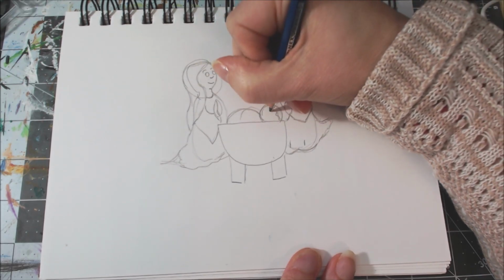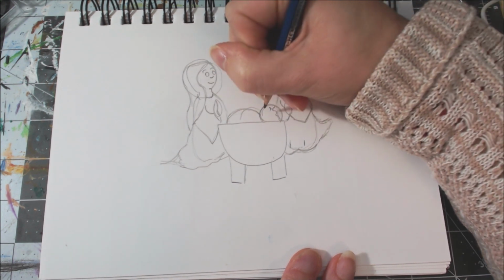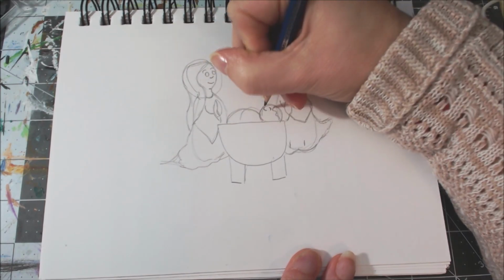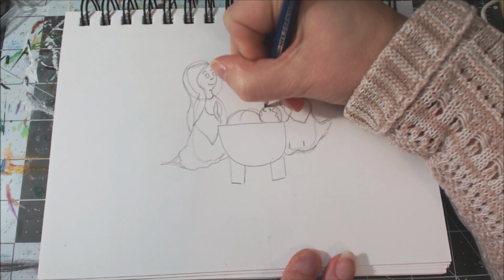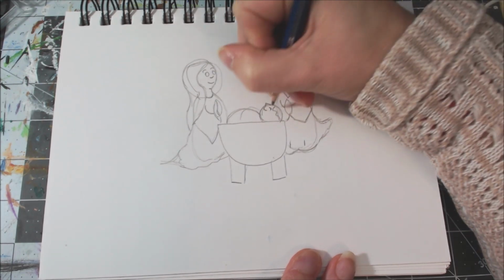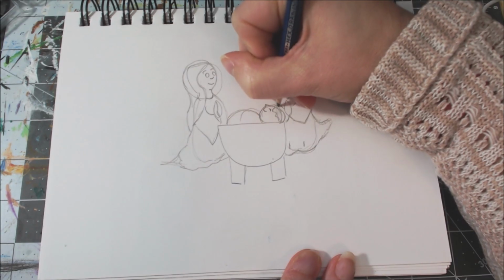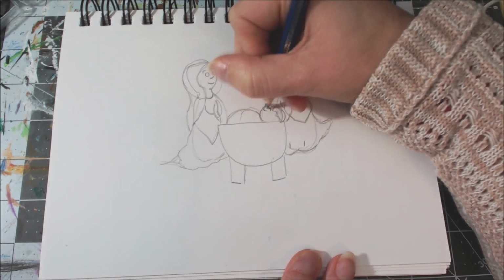And then a little eye, sleeping. That smile. And then we're gonna actually put like a little nose poking out there. And just bringing his hair more off of his head.